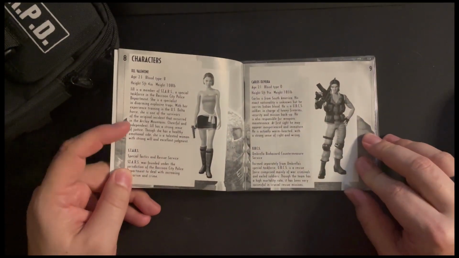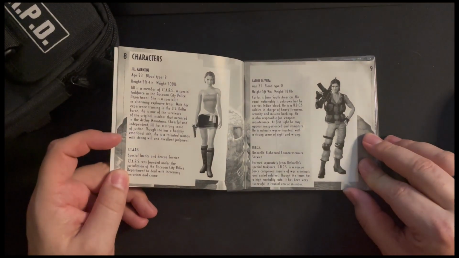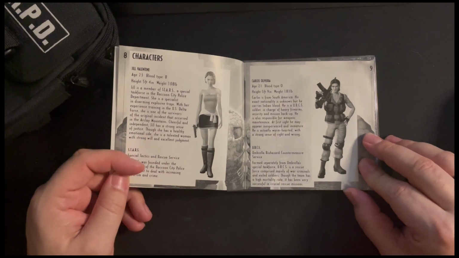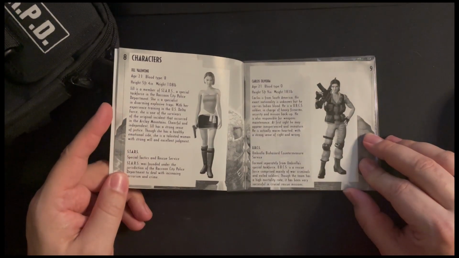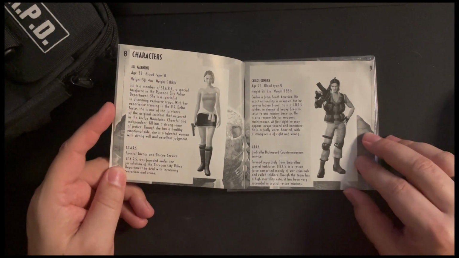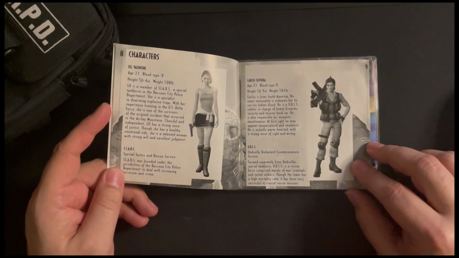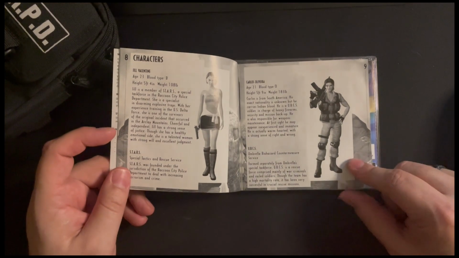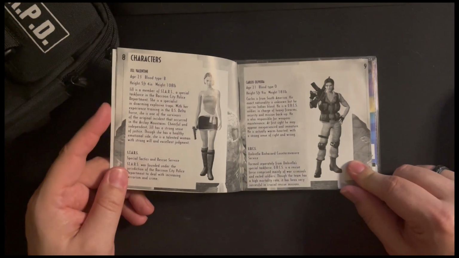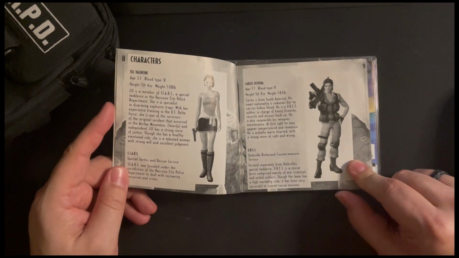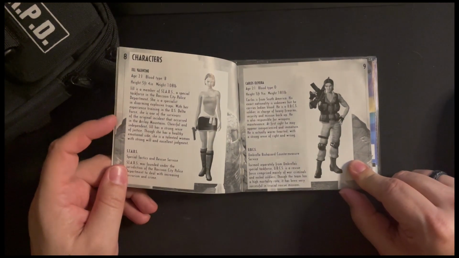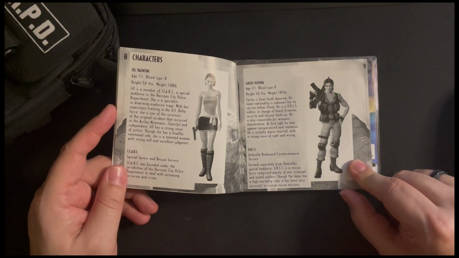As we remember from the last few games, there is of course Jill Valentine, whose age is 23 at the time, with blood type of B. In this case, it indicates she's a specialist in disarming explosive traps, not a machine expert like we saw in the first Resident Evil. This also indicates that she has experience training in the US Delta Force.